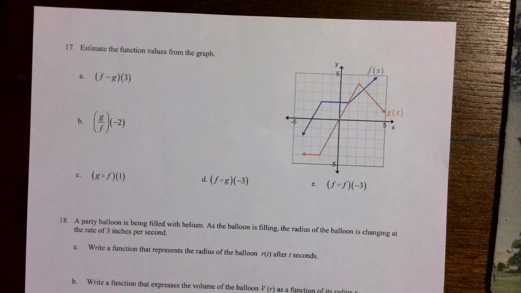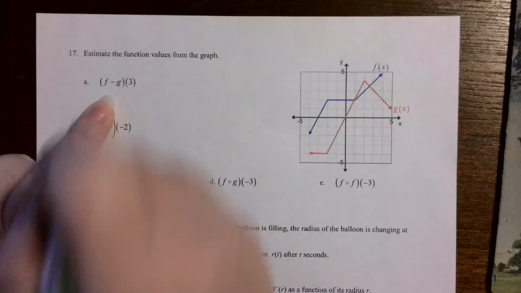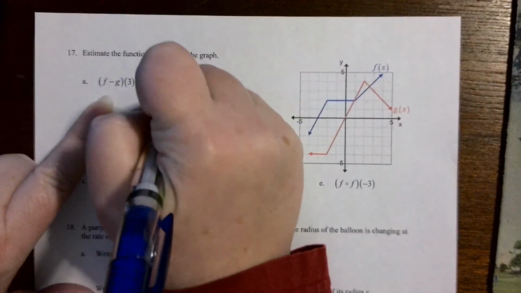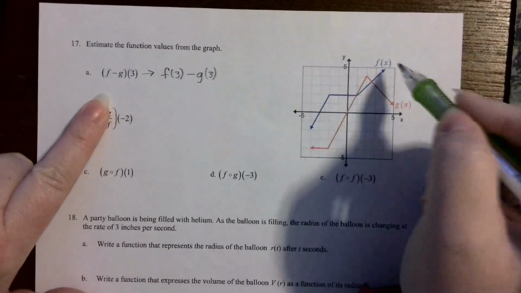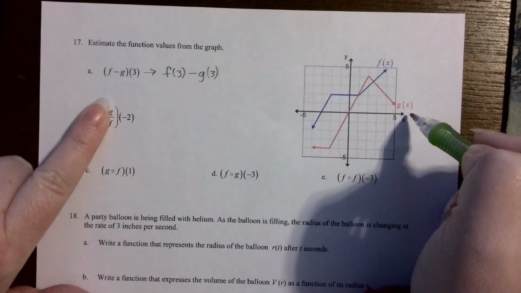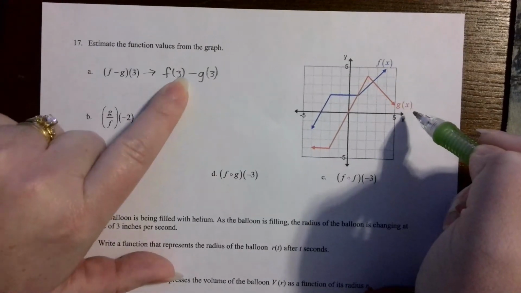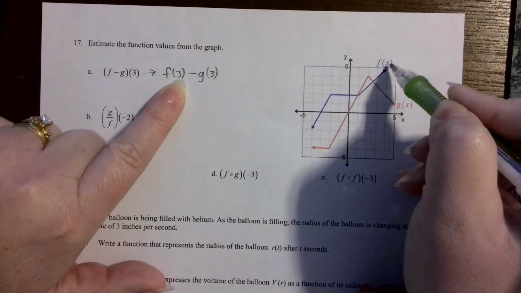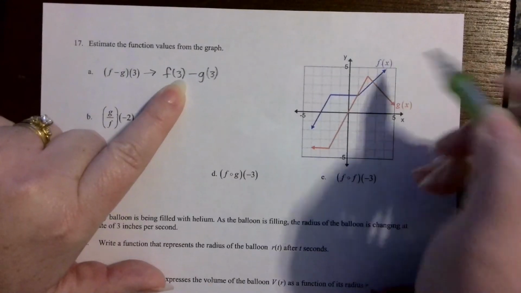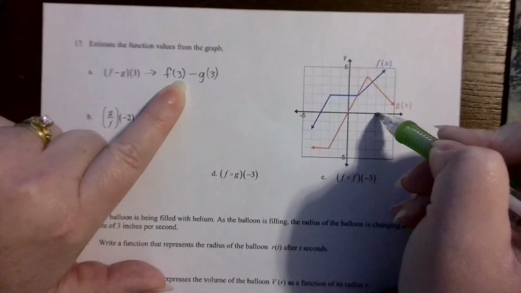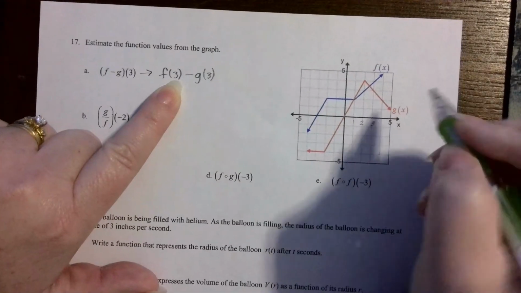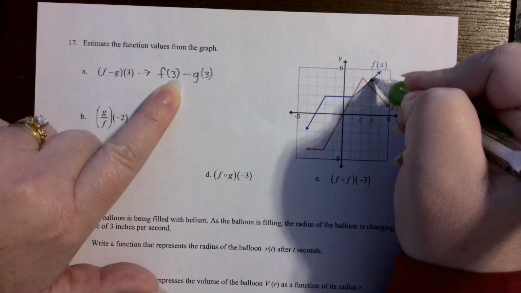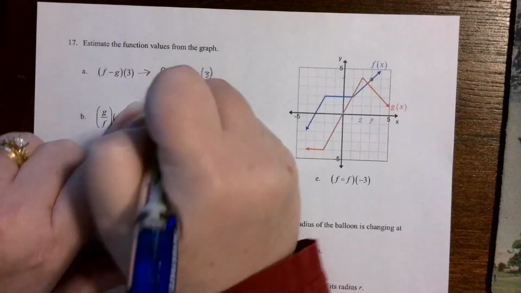All right. So, let's take a look at this one. 17a. This is going to be f of 3 minus g of 3. Well, take a look over here. The blue one is your f of x, and the red one is your g of x. So if they want f of 3, they want to know, what's the y value on this blue equation when x is equal to 3? So you go to where x is equal to 3. There's 1, there's 2, there's 3. And you go up to the blue equation, and you see that its y value is 4.